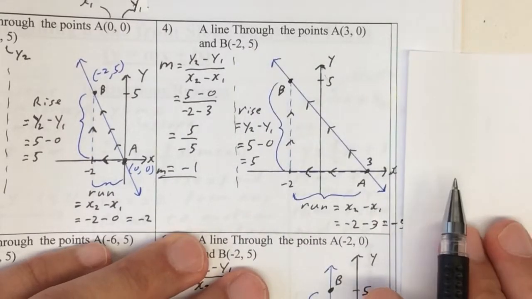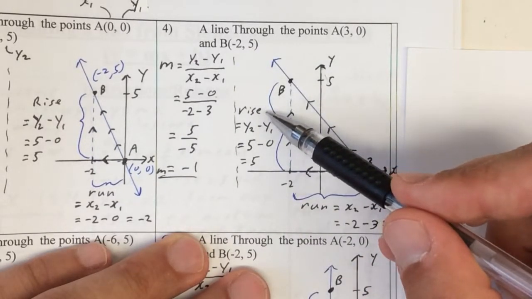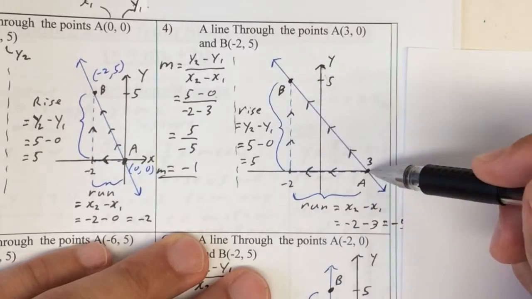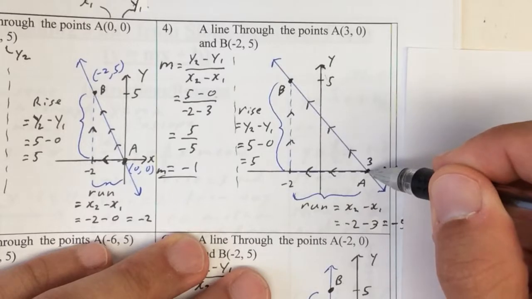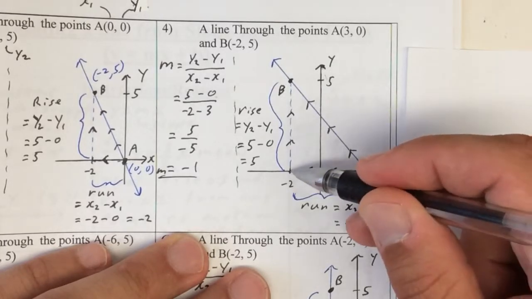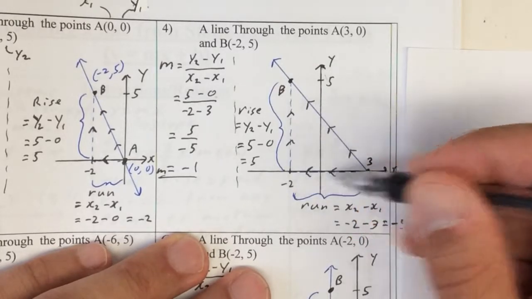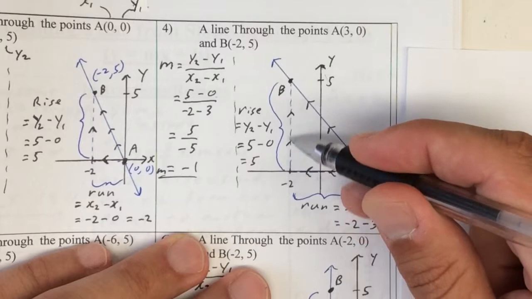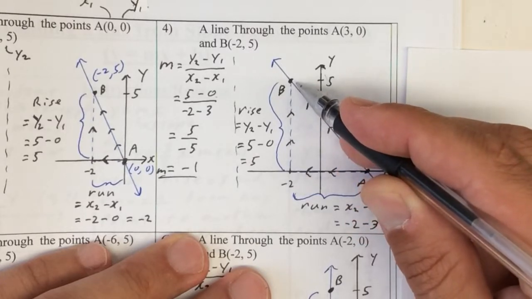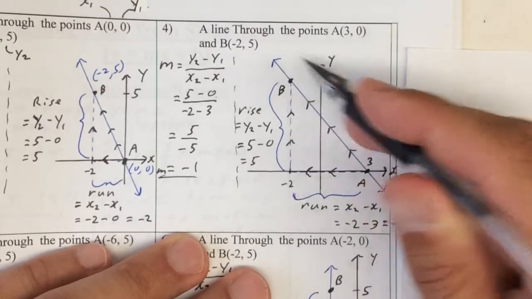So here is a graph of that. So the rise, you're going from this point here, that's the first point, to that point. So the run then is you go across. How far do you go across? You go negative 5 across. You go 5 back, so it's negative 5. And then you go up 5, rise 5, if you're going from point A to point B.